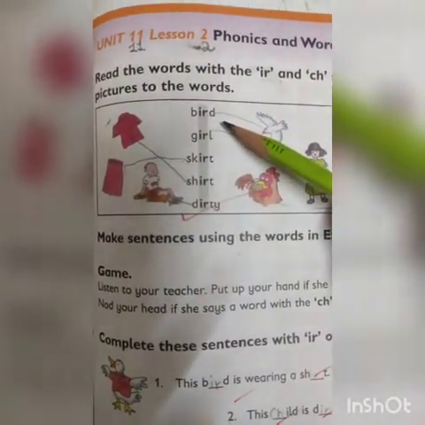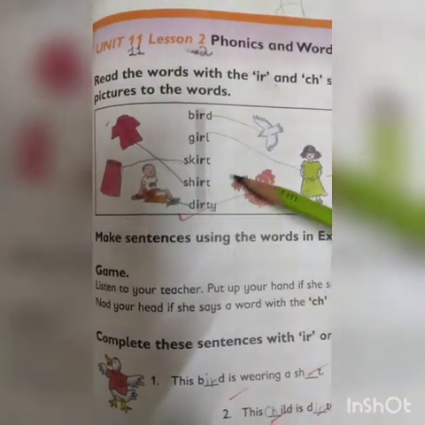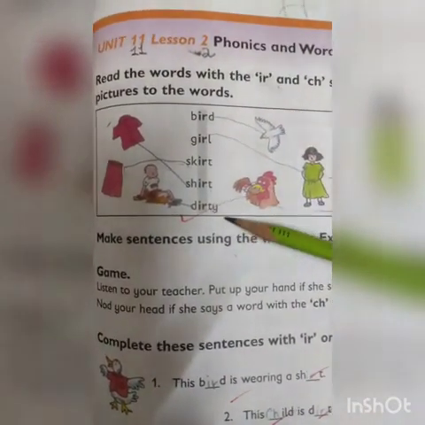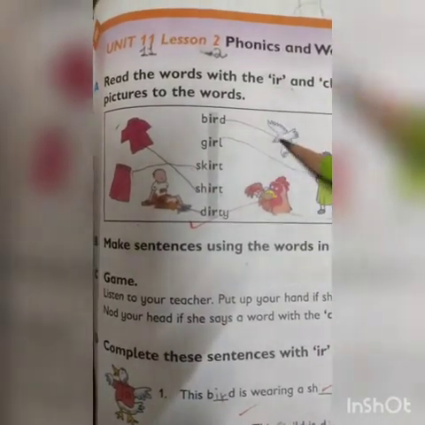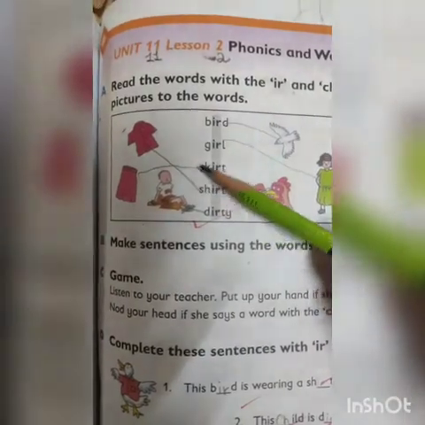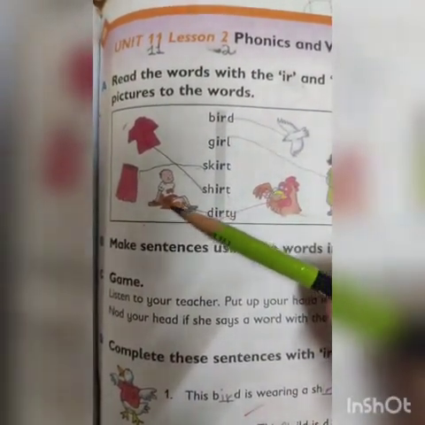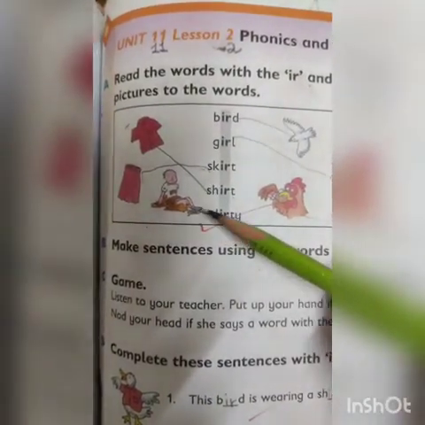Bird, bird, girl, skirt, shirt, dirty. Now match with bird like this. Girl is here, skirt is here, shirt is here, and the dirty boy is here. So you have to match like this.